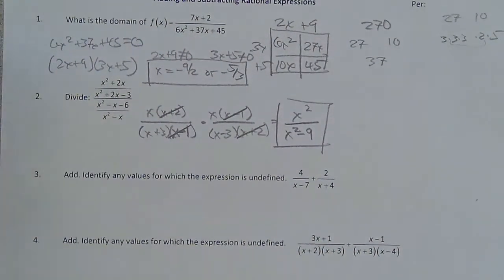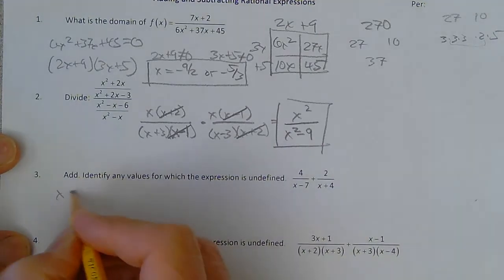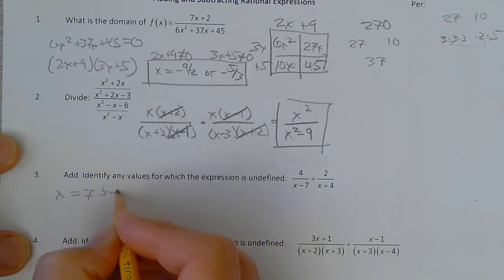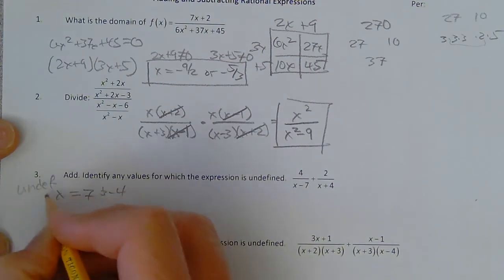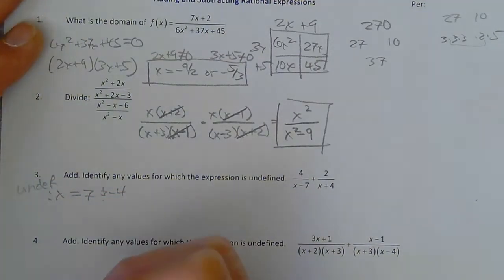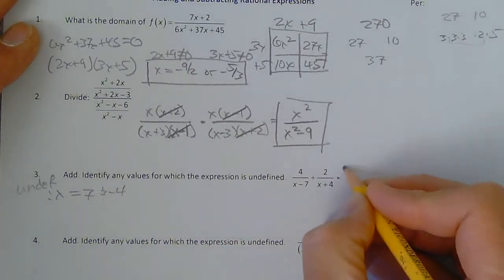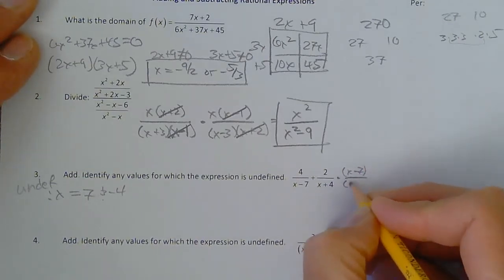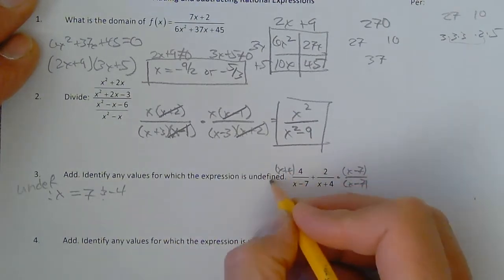Okay, adding these and identifying any values for which the expression is undefined, well, we can say right off the bat that it is undefined for x equals 7 and negative 4. This is where it is undefined. And if we're going to add, then on this side, the common denominator is going to be an x minus 7 times an x plus 4. So this side is missing the x minus 7. This side is missing the x plus 4.